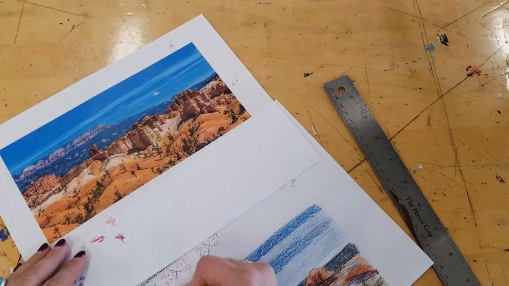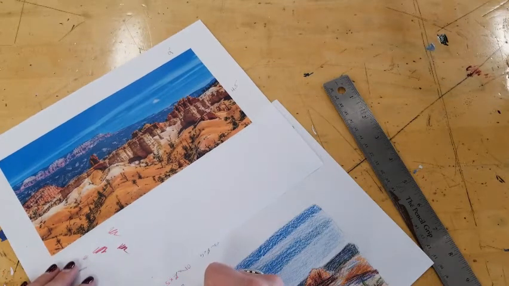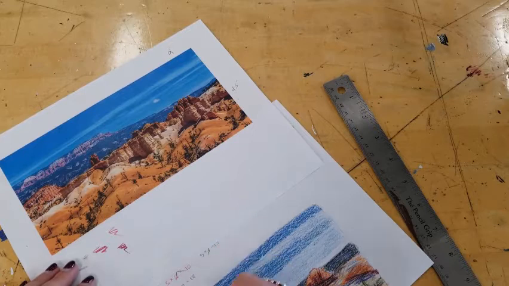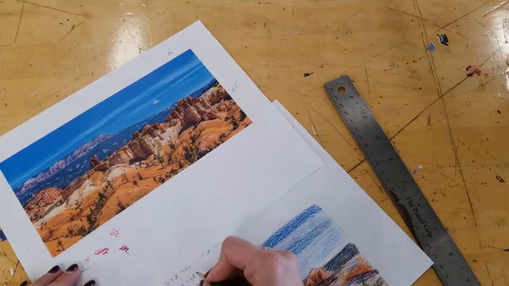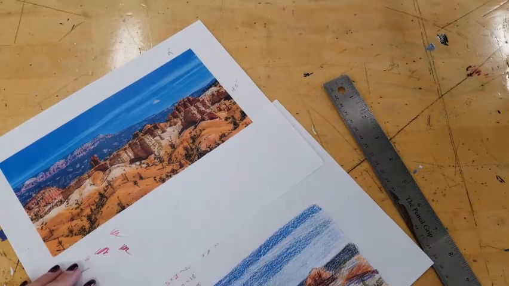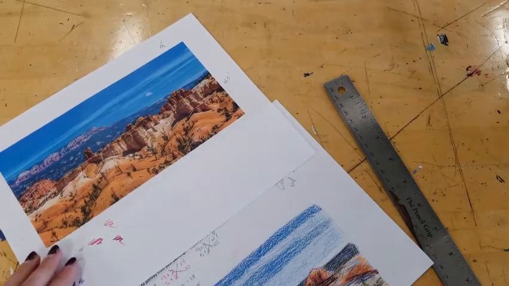I'm going to take my 9 inches and multiply it by 2. And then I'm going to take my 4.5 inches and multiply that by 2. And then I'm going to get 18 inches by 10 inches. Or I'm sorry, by 9 inches. So right now this would be a canvas size that's doubled the size.